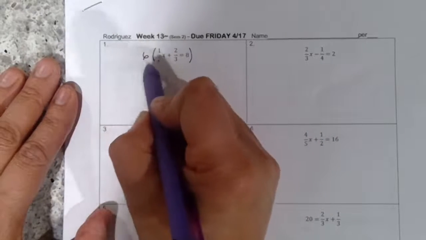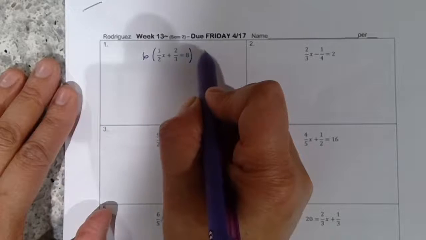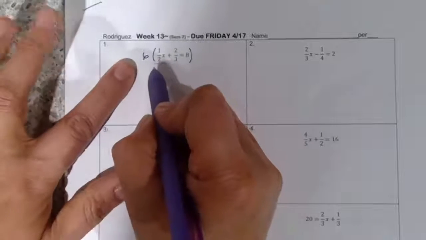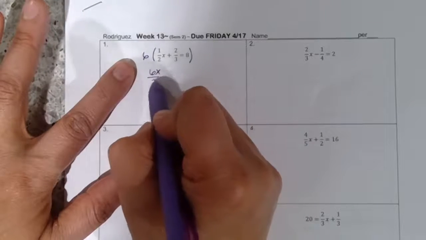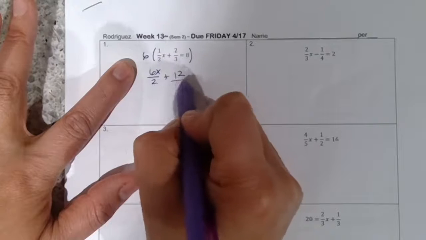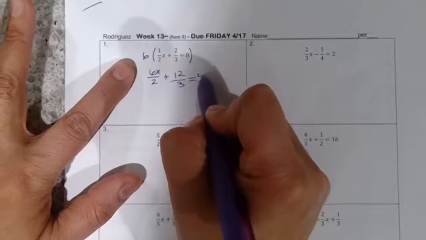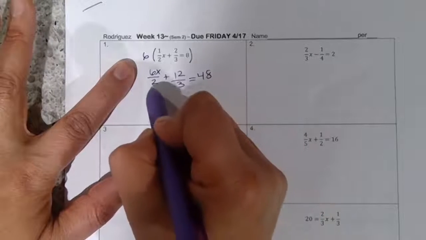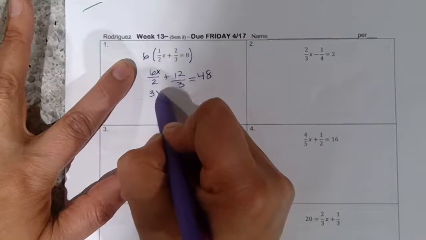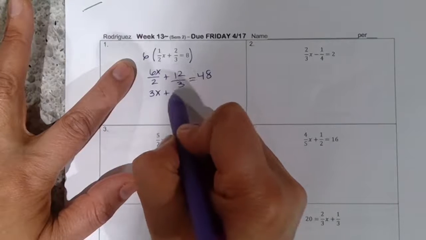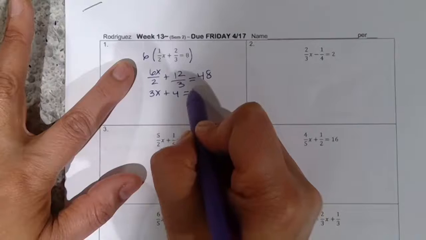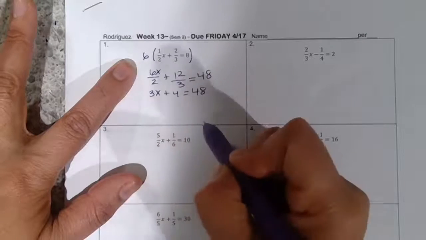So you're going to multiply it by everything on top. Then you go back and reduce. 2 goes into 6 3 times. 3 goes into 12 4 times. And this is 48. And then you guys know how to solve this.